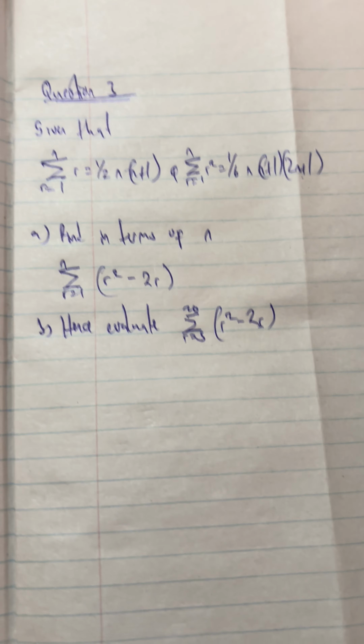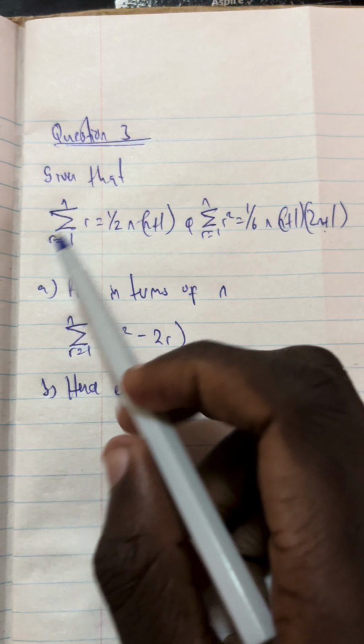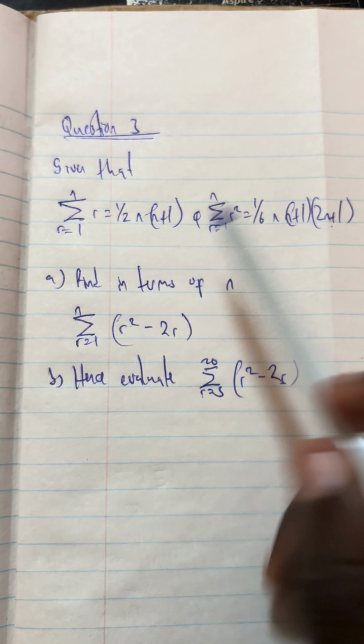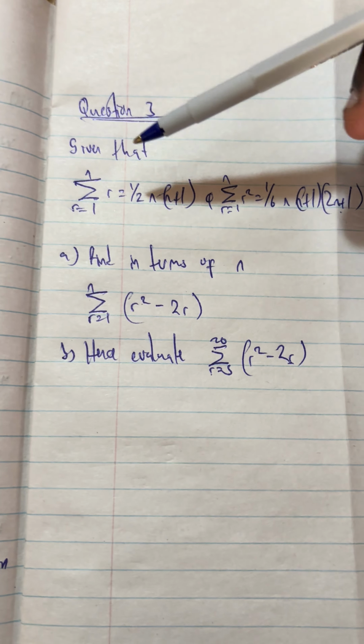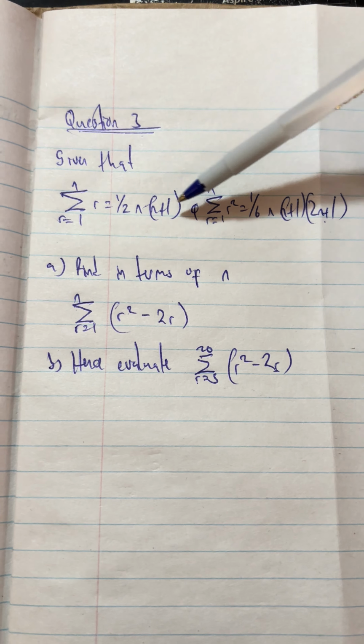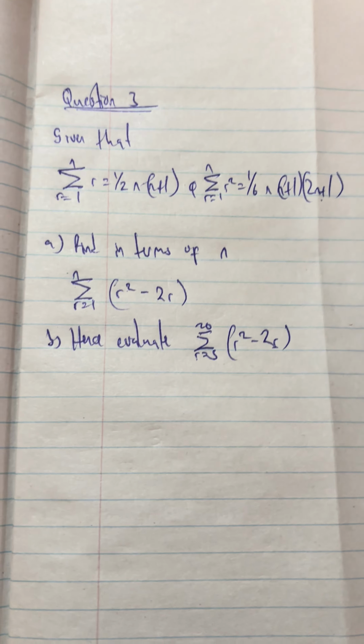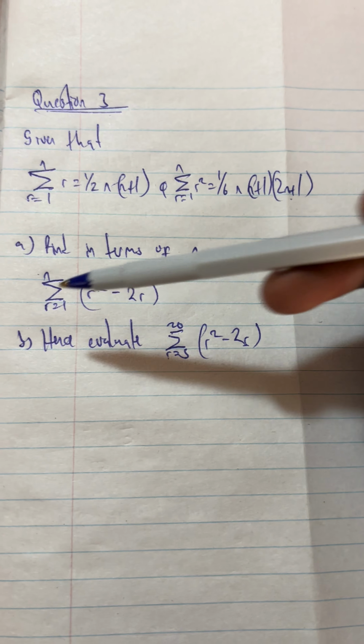Let's continue. So this is another question. Let's do question 3. Given that this, you come to realize that in other questions you are given that this is equal to that is equal to that, right? So we're going to find, in terms of n, this, right?